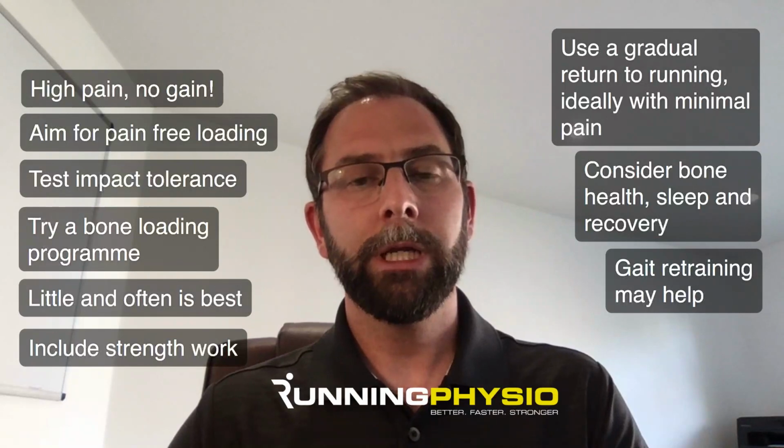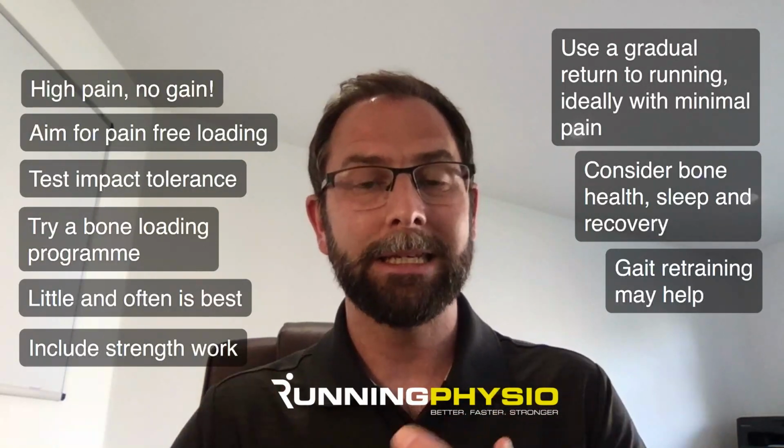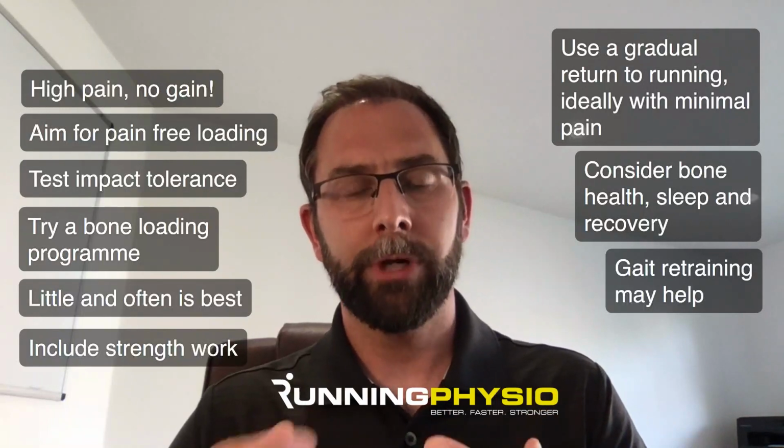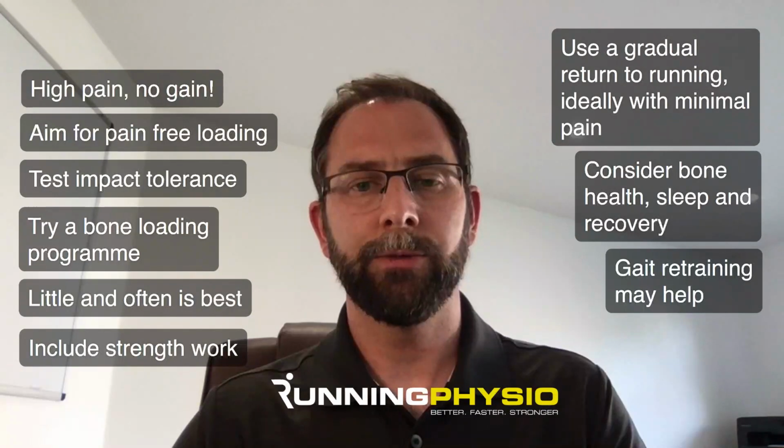So that's a whistle-stop tour of medial tibial stress syndrome. As we say, we think it's a bone stress reaction, so really key to get the stress on the bone down to a manageable level and improve its capacity through bone loading programs, through strength and conditioning, and through a progressive return to running. But don't forget that bigger picture as well.